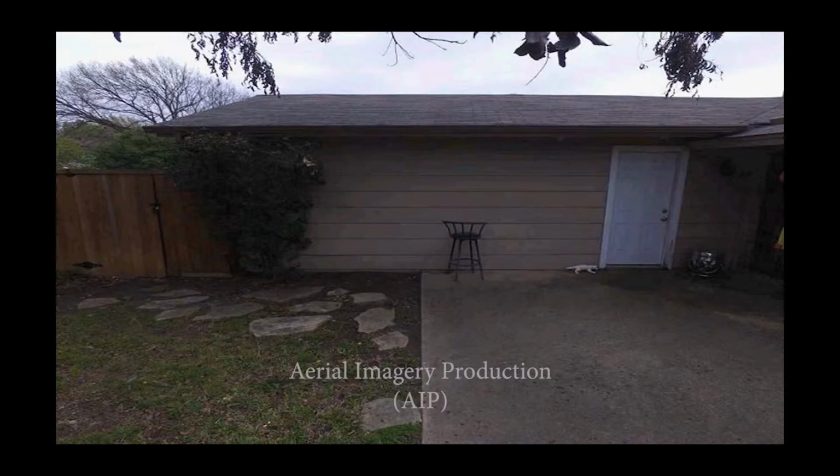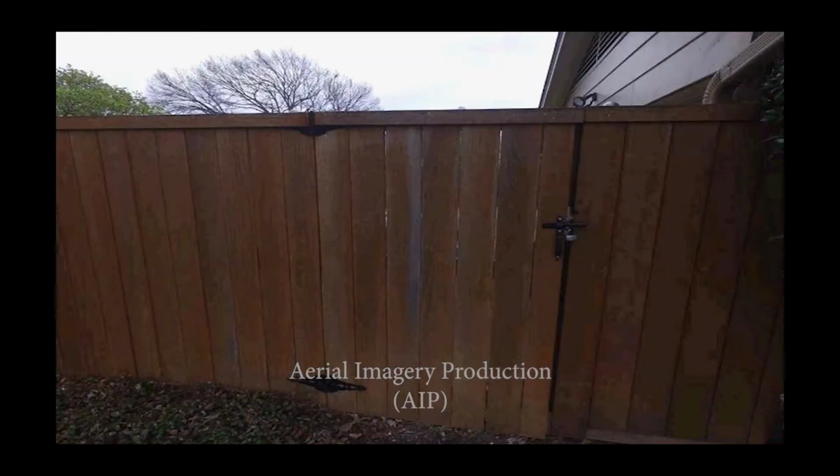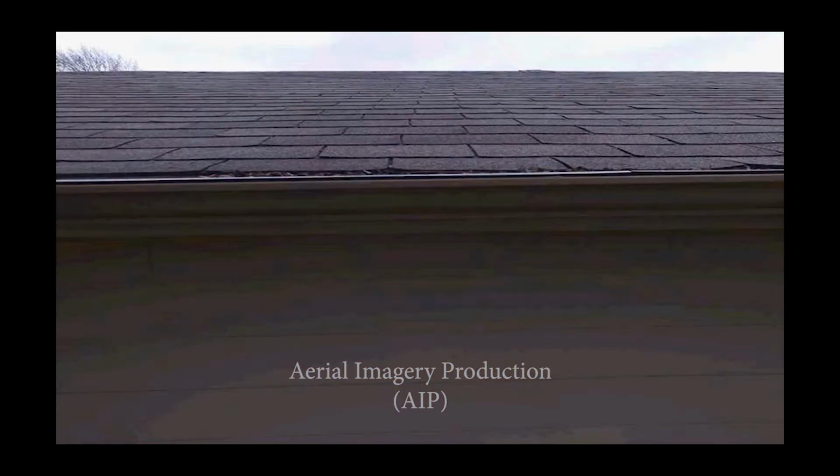All right, here's our left elevation overview shot. And in this shot, the pilot is documenting anomalies to the stain on a wood fence. Here's another shot of no anomalies to an easily affected piece of aluminum gutter. And an additional shot of no anomalies or abnormalities to paint or wood siding.